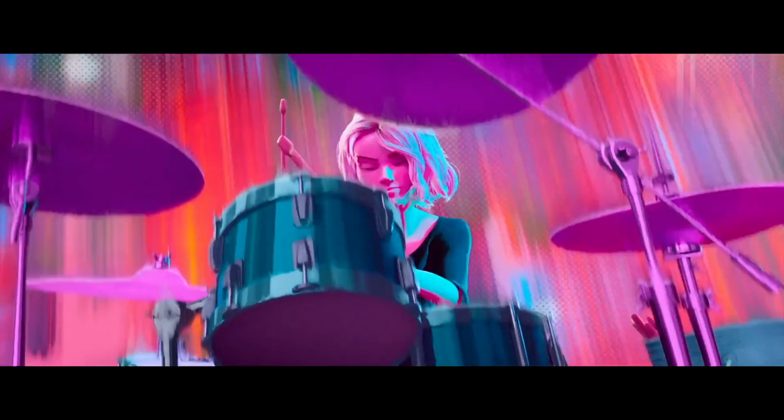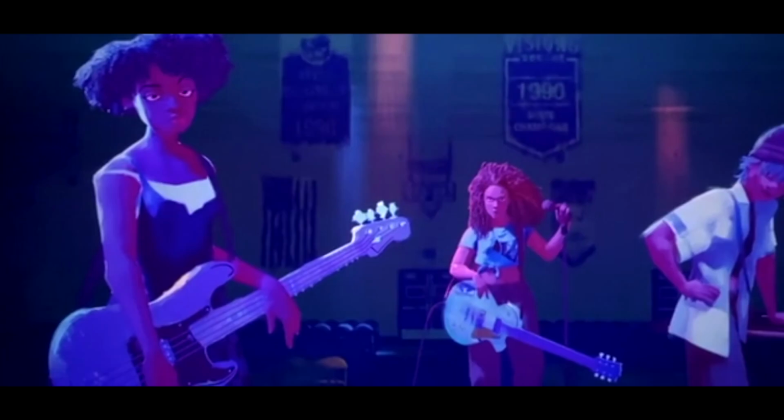Now, during this flashback, Gwen is drumming while Mary Jane sings "Not the Only One" over and over, which contrasts the repetition of this narration in the first movie.